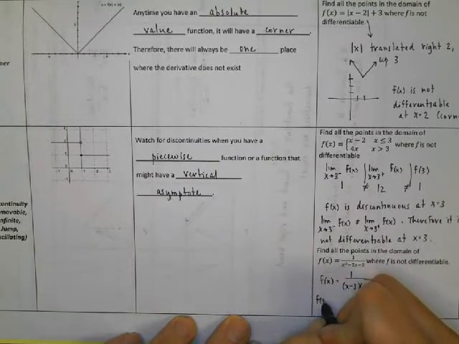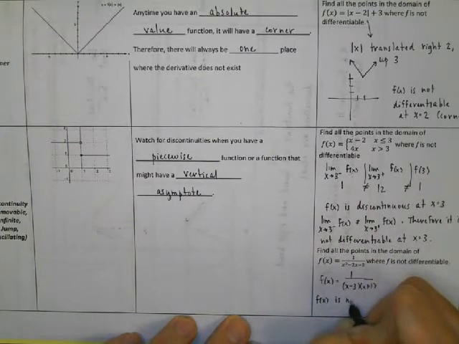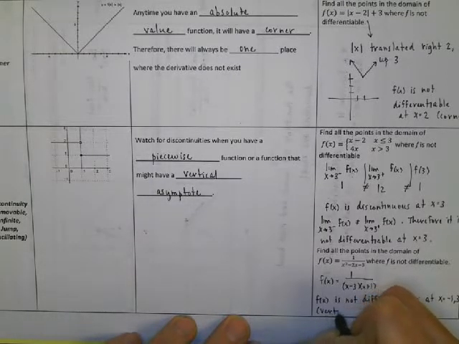So I know f of x is not differentiable at x equals -1 and 3 because of a vertical asymptote.